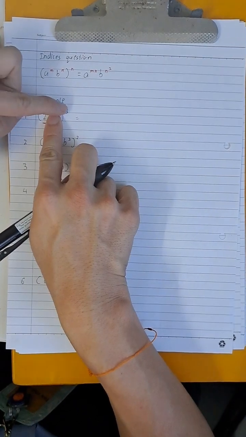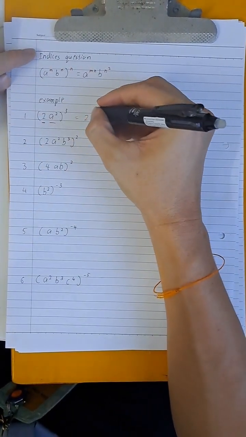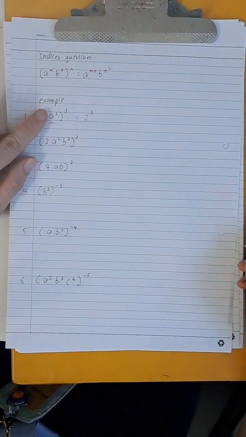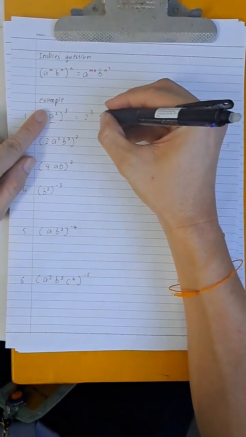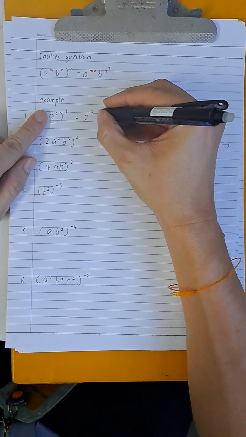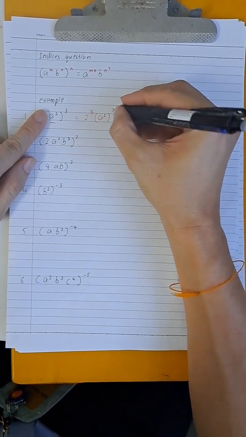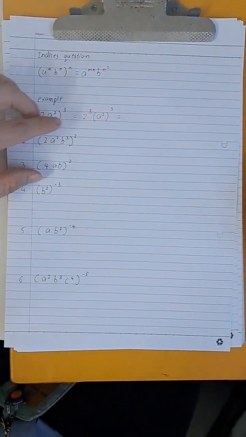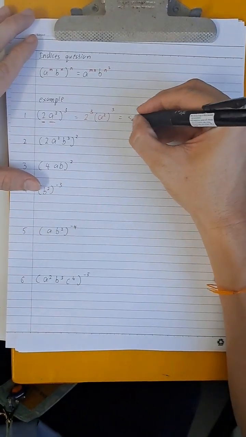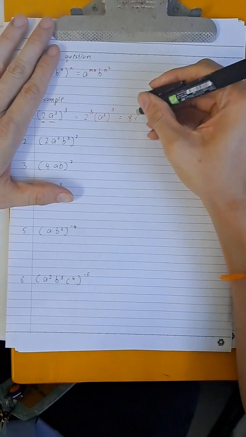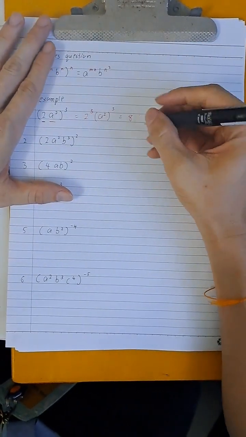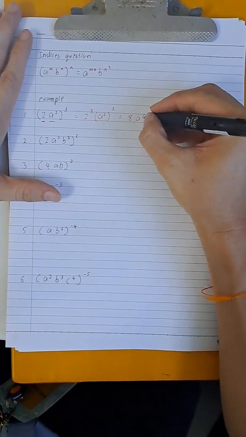So you can cover this first. 2 to the power of 3. And then next step, you will take a squared to the power of 3. Now we can expand this. 2 to the power of 3 is 8. And over here, we have a squared to the power of 3, and we will get a to the power of 6.